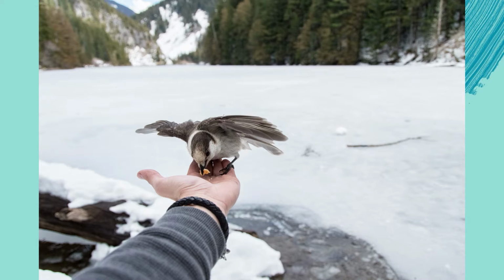So let's go through our list again. Do we see any lines? I mean, we do see a stick in here, but it doesn't really do anything for the photo. If I went back to re-edit this photo, I'd definitely take that out, which I'll show you how to do when we go through photo editing.